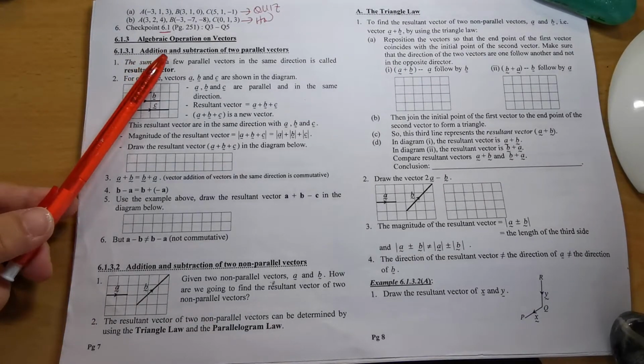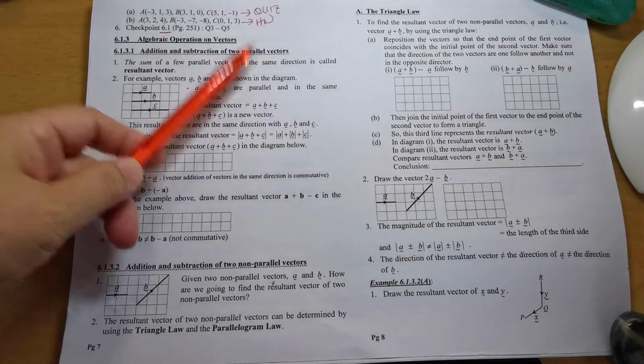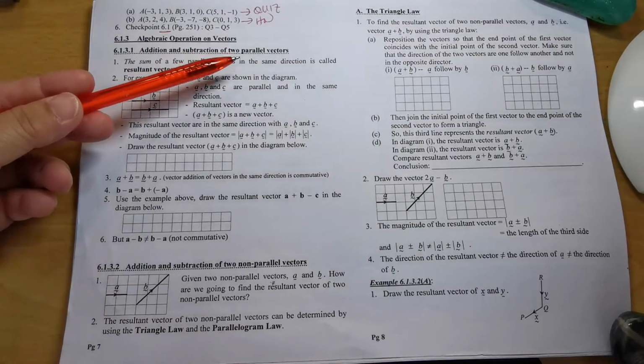6.1.3.1, addition and subtraction of two parallel vectors. Even addition and subtraction we divide into two parts: one for parallel vectors and one for non-parallel vectors. The way we calculate is different. So we look at addition and subtraction of parallel vectors.